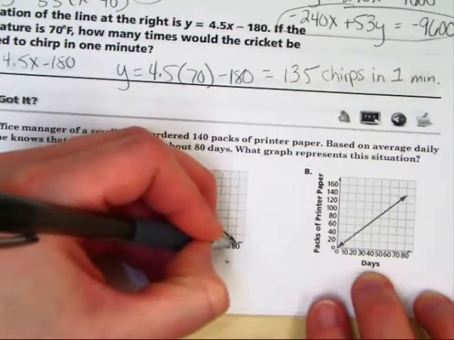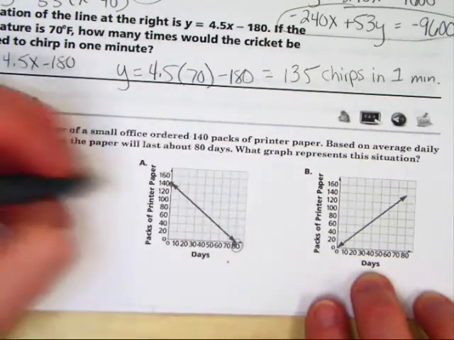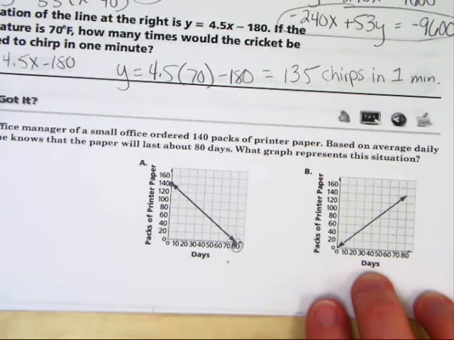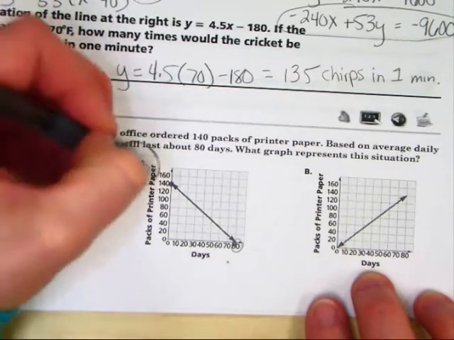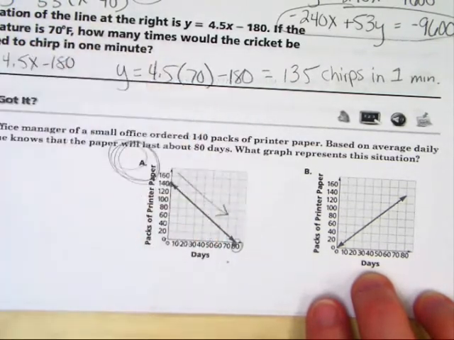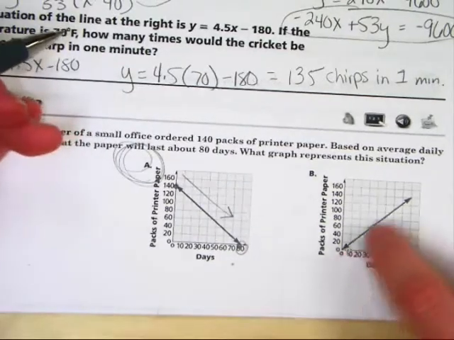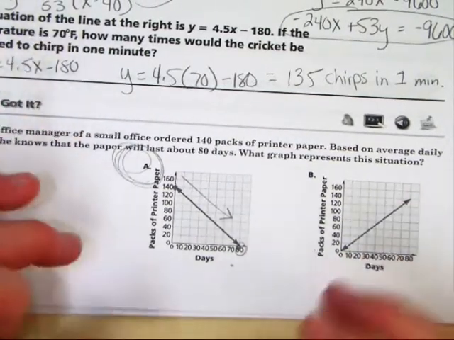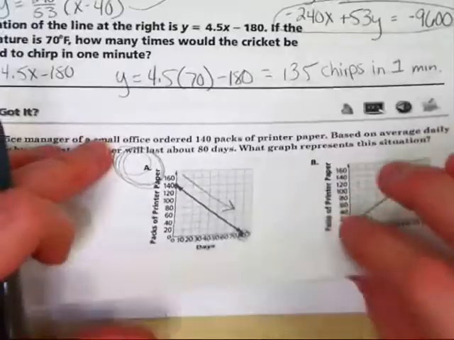In 80 days, see that 80? In 80 days, it's going to run out. Option A is our answer because the papers are running out. This one would be if it was growing, but they're not growing, it's decreasing.